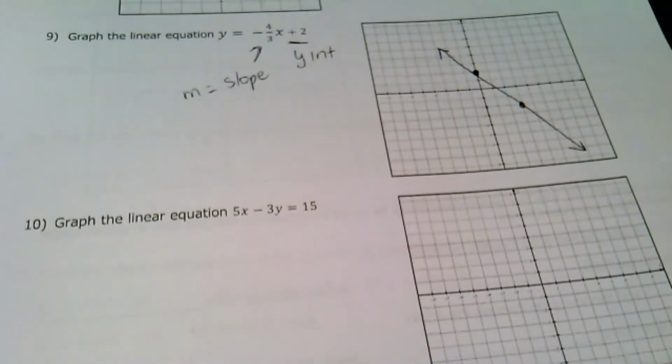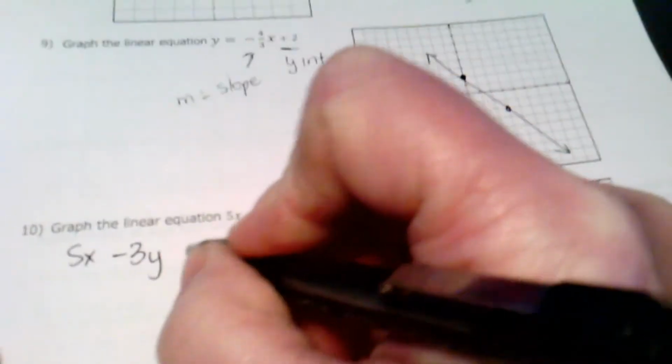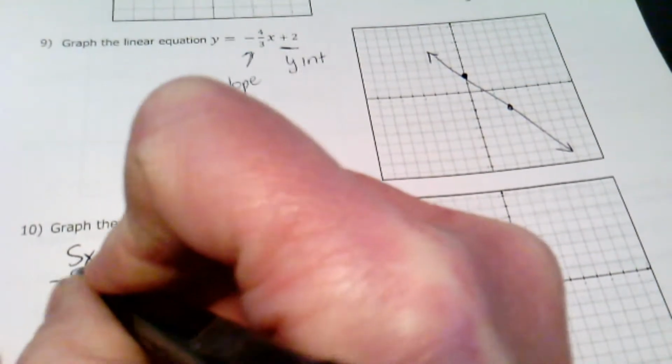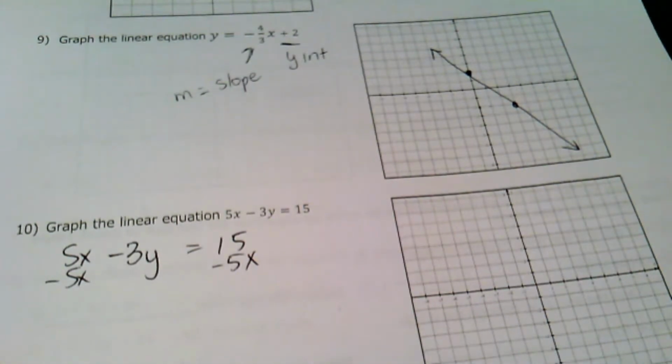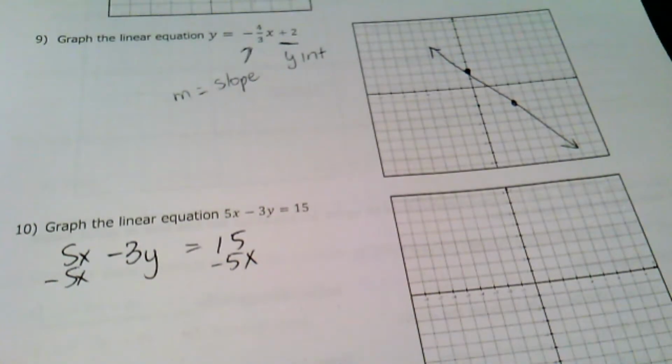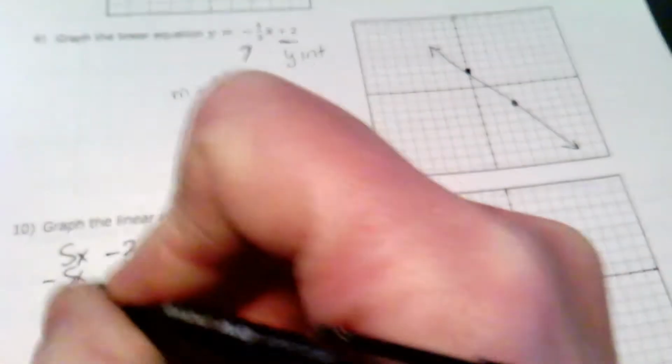All right, number 10, graph the linear equation 5x minus 3y equals 15. To me, the best thing to do is to put it in slope-intercept form, which means we want it to be y equals. So I'm going to subtract this. You can also find the x and y intercepts, but sometimes they don't come out whole. If you do it that way and it comes out whole, you're perfectly fine to graph it that way. To me, the slope-intercept form is the easiest because it gives you the exact point where you're going to start. So that's gone.